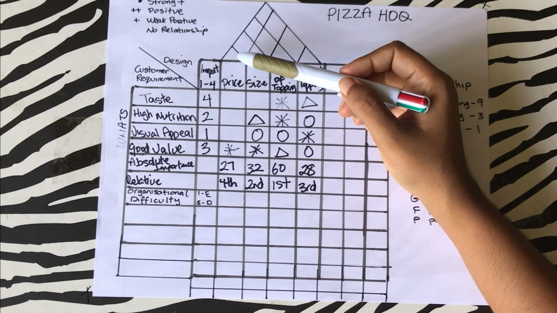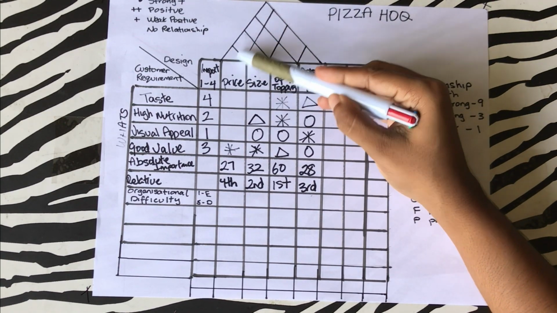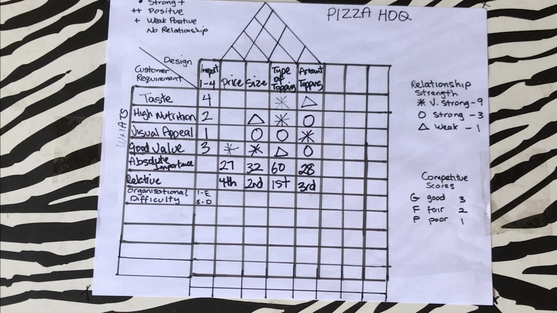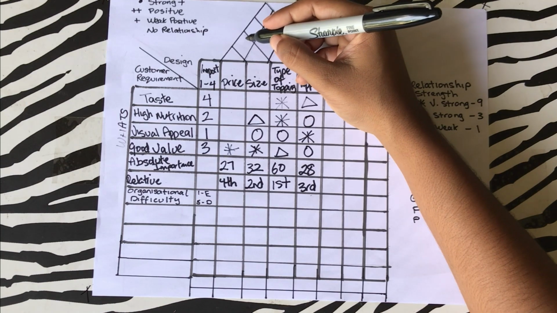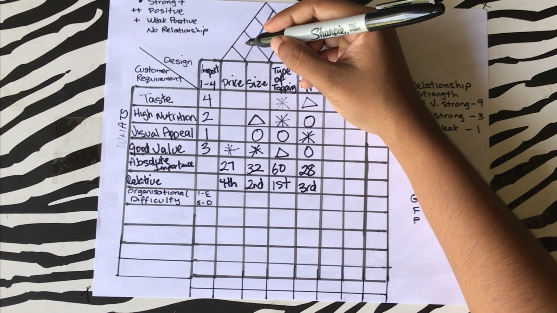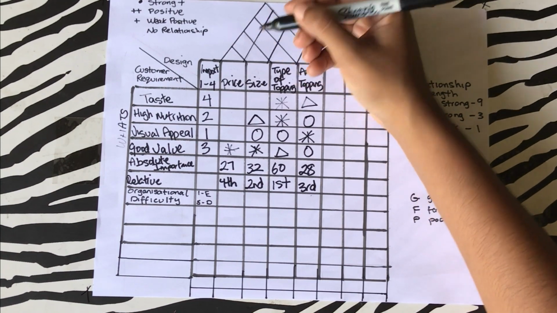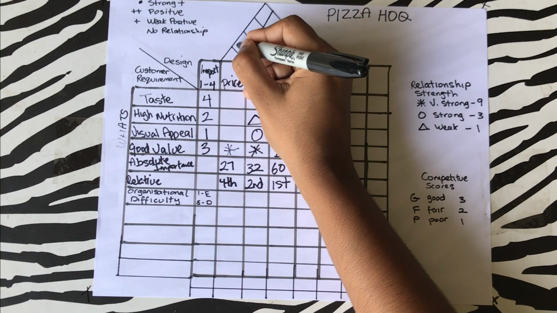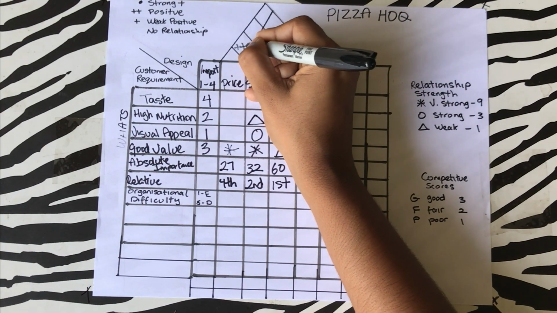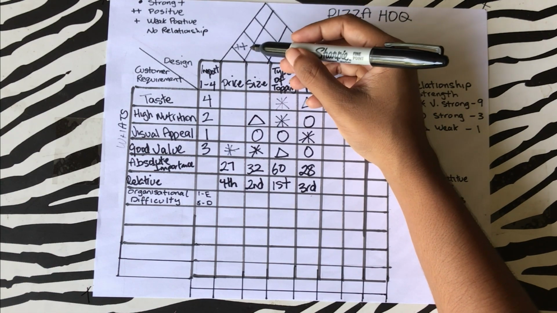All right? So, do we believe that price and size are related? I would think so. Because, naturally, when you go into a pizza store, a small pizza has a lower price than a large pizza. So I think there's a positive relationship. So I'll put 2 pluses. Not strongly positive, not too sure, but positive, definitely.